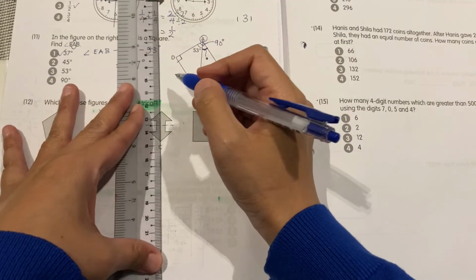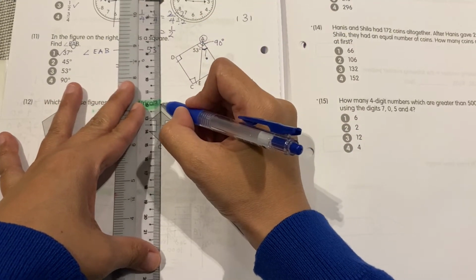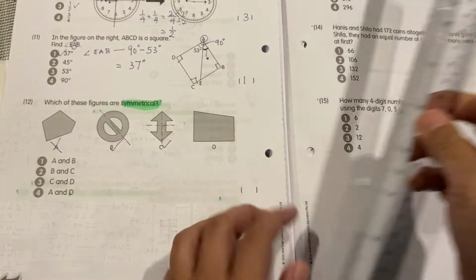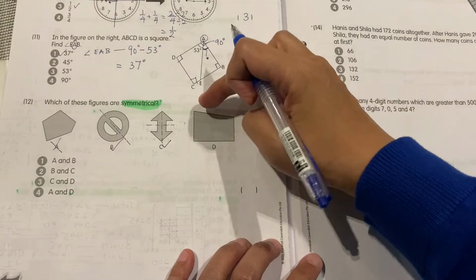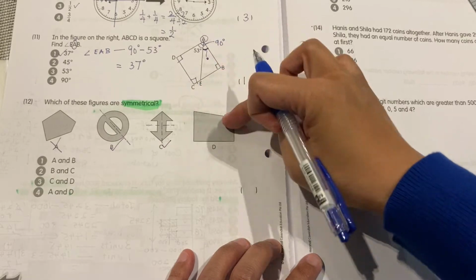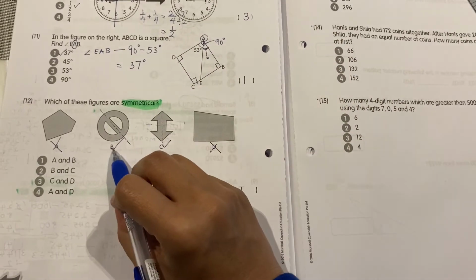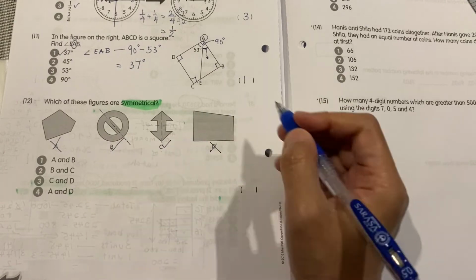Or you can fold it vertical, right? So yes, C is symmetrical. All right, how about D? D is not possible because this is slanted. All right, so your D is also out. So your answer is B and C. Your answer is number 2.